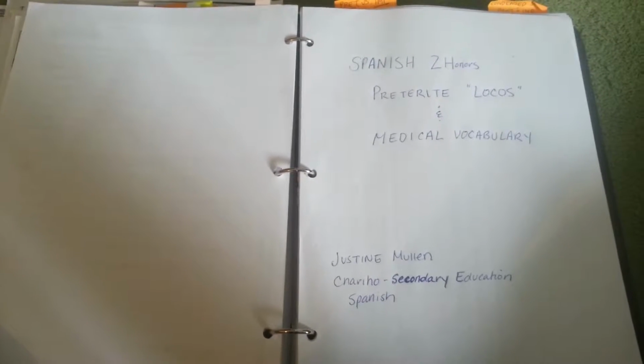I will be showing you a lesson from my Spanish 2 Honors class. We focused on the preterite, specifically on the locos. The verbs in this group are verbs such as poder, estar, tener. Verbs like these have weird or strange roots, and thus I call them the locos because they're a little crazy.